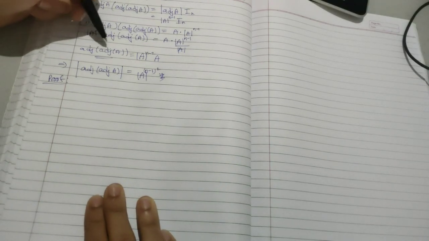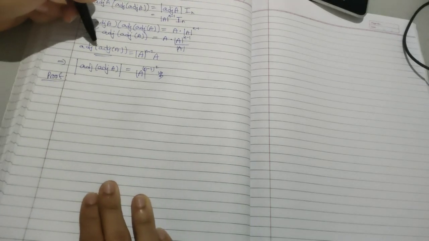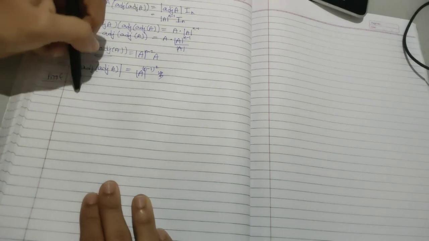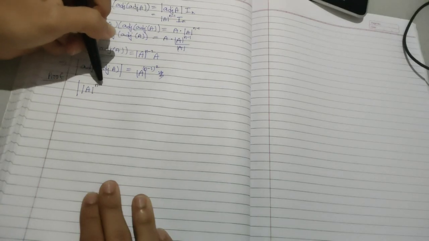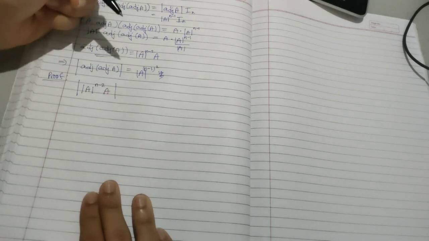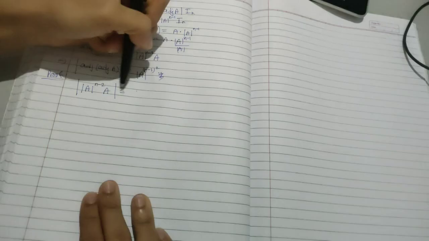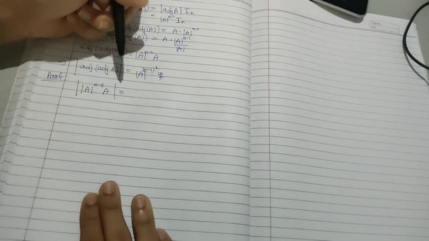So the proof for this is, you have to remember the previous result. That's why I really don't like matrices and determinants. So basically, let's just take mod of this. So mod of this is basically mod of det A power n minus 2 A, and distribute the determinant. Since this is a constant, you can actually take it out. You don't distribute it.